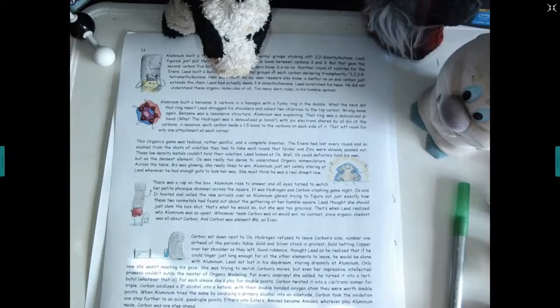Now, Aluminum did not meet Lead's gaze. She was trying to match Carbon's move, but even her impressive intellectual prowess couldn't outdo the master of organic modeling. For every isopropyl she added, he turned it into a tert-butyl, whatever that is. For each alkene she'd played for double points, Carbon twisted it into a cis-trans isomer for triple.